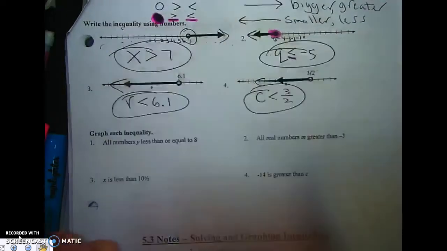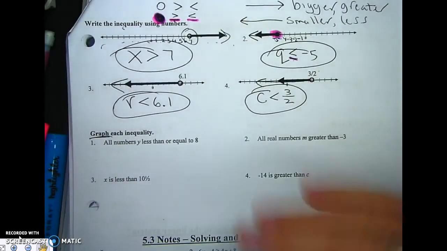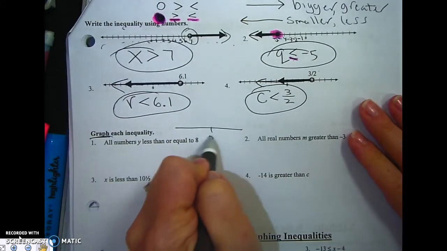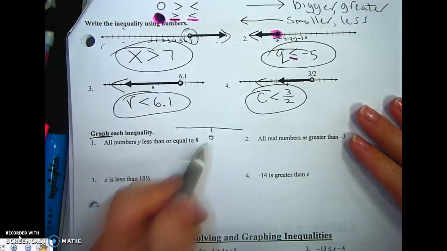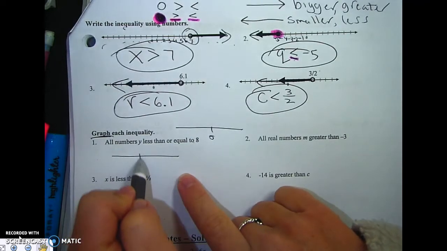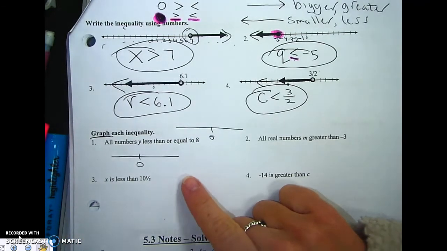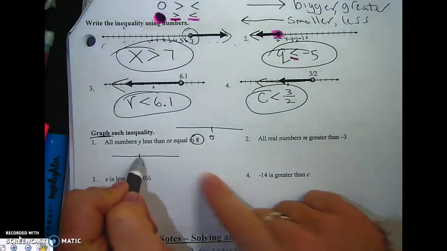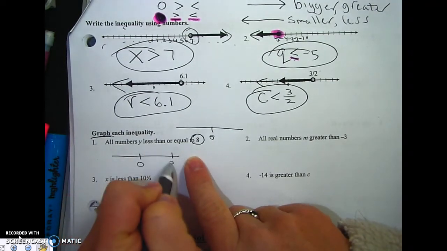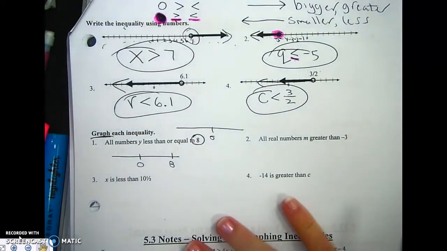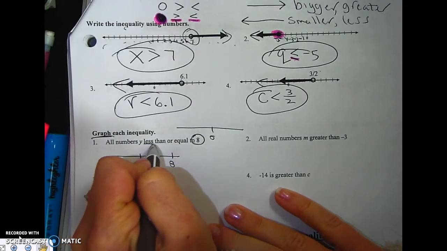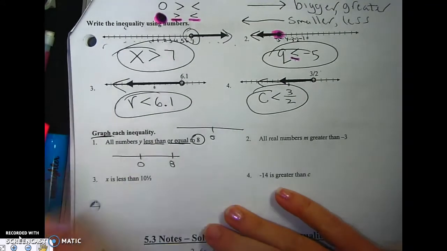Okay. This time I want you to graph them. So the way I'm okay with you graphing is just putting a 0 in the middle and then finding the number. So what you're going to do is put the 0. We're dealing with the number 8. So as long as you have 8 on the right side, I'm happy. Then you look. Less than or equal to.